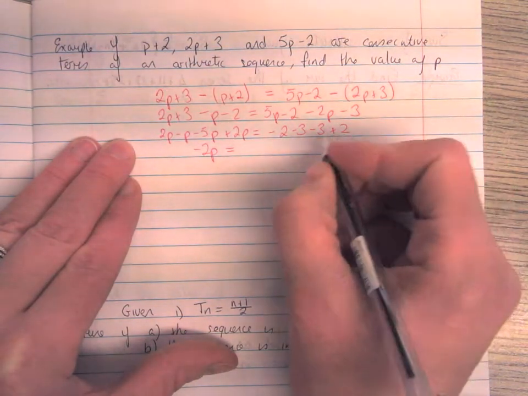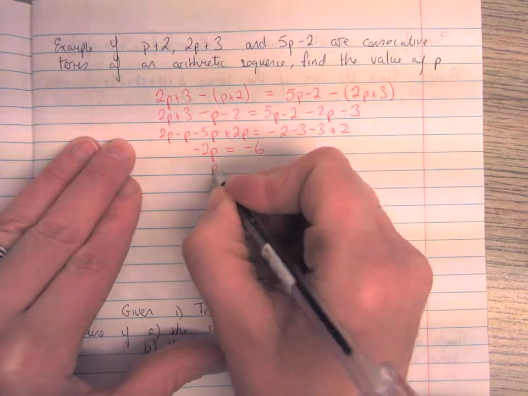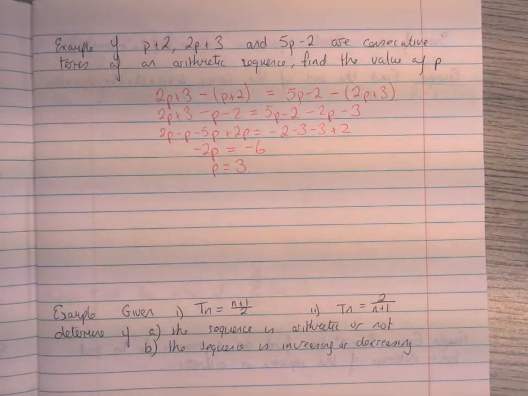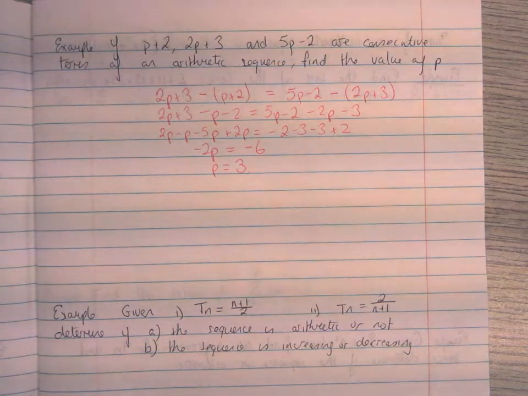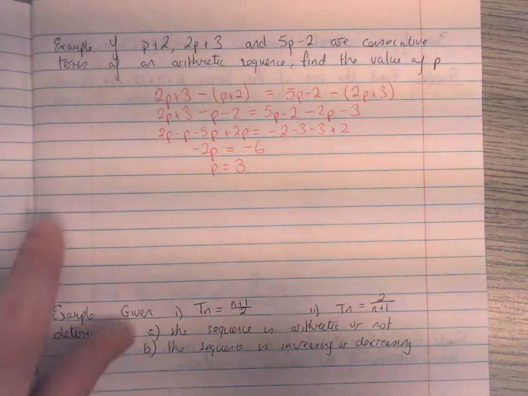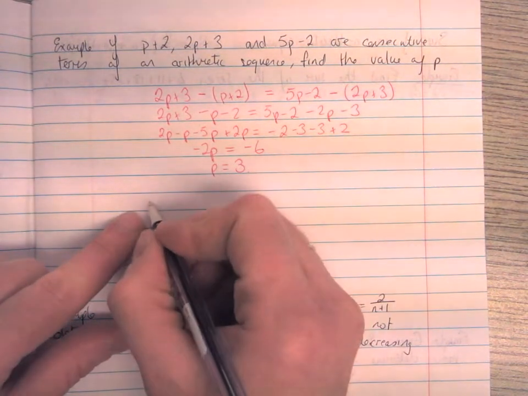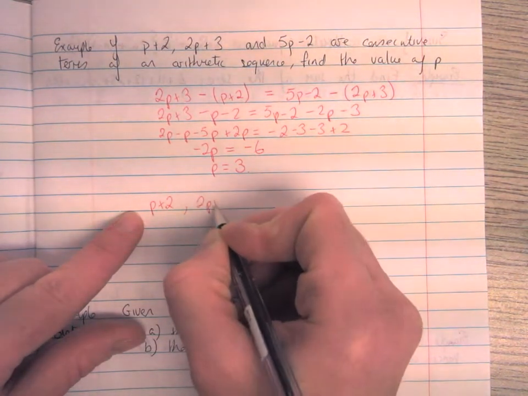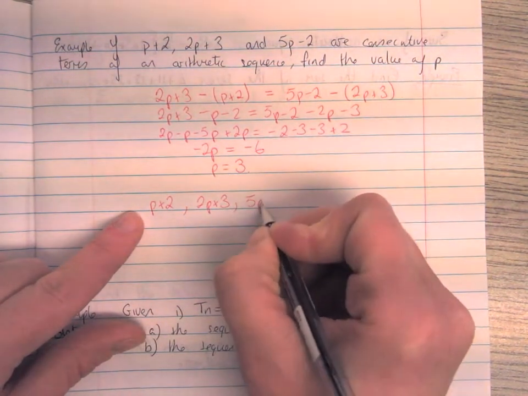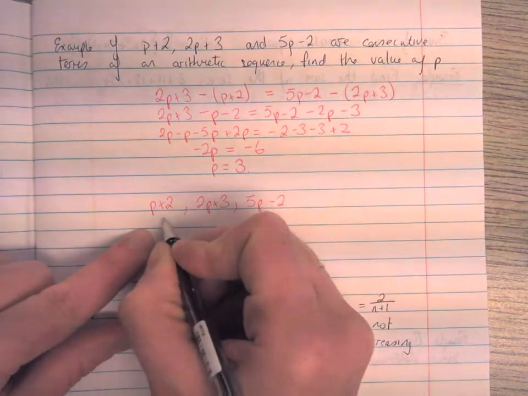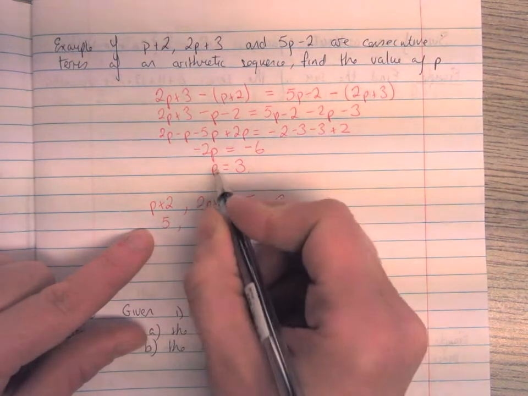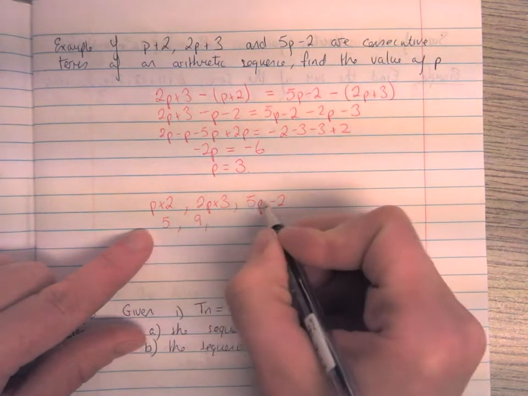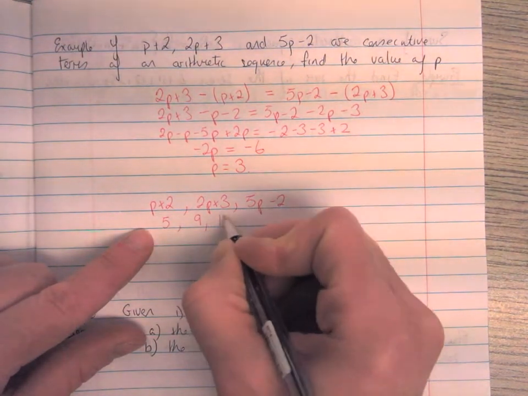3, 8, 6. So p is 3. So find the value of p. If we wanted to find those terms, the first one is p plus 2, then 2p plus 3, and then 5p minus 2. We could just fill in the values, so this becomes 5. 6 plus 3 is 9, and 15 minus 2 is 13.